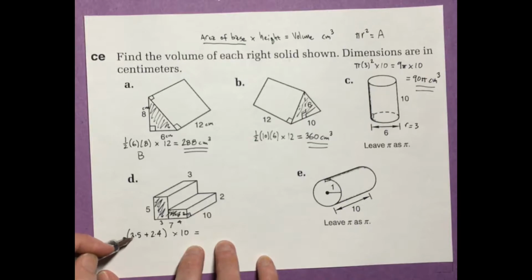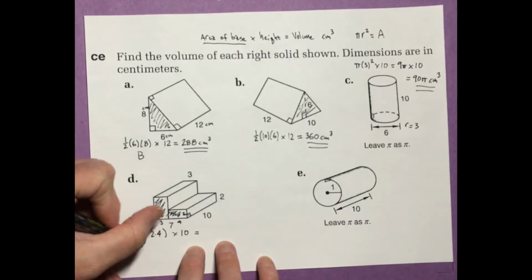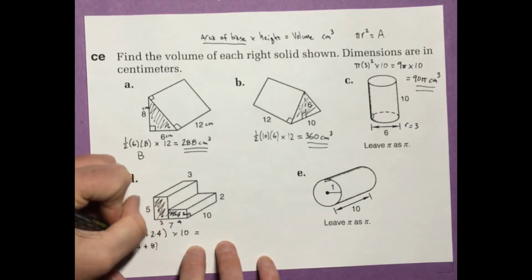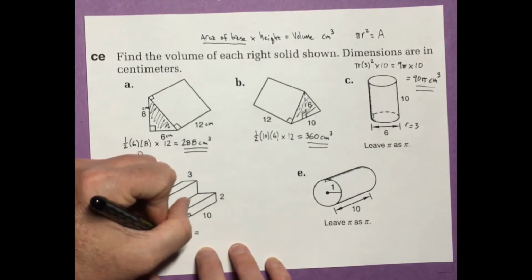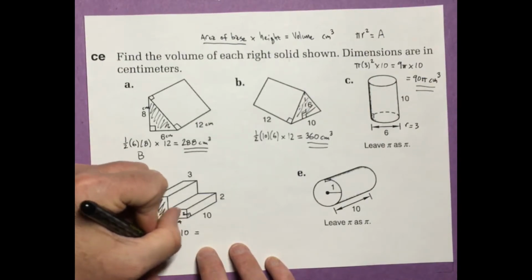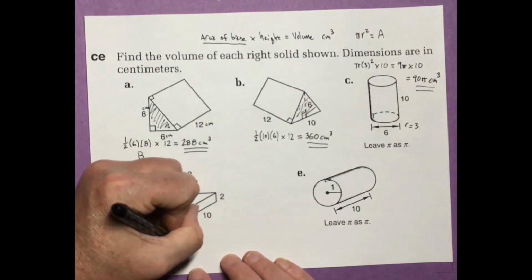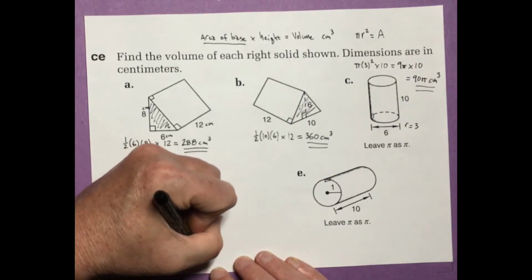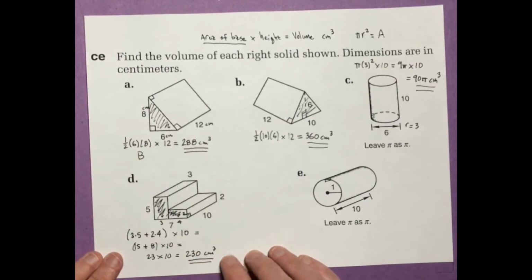So what is this problem here? 3 times 5 is 15, plus 2 times 4, which is 8, times 10. Well, 15 plus 8 is 23, times 10. Well, that's 230 cubic centimeters. Don't forget your units.